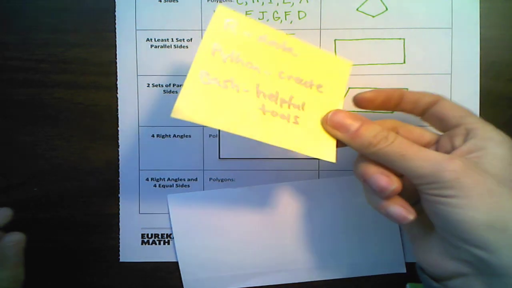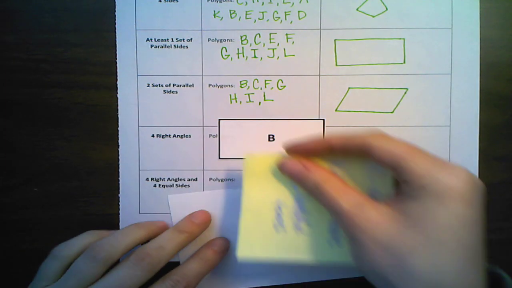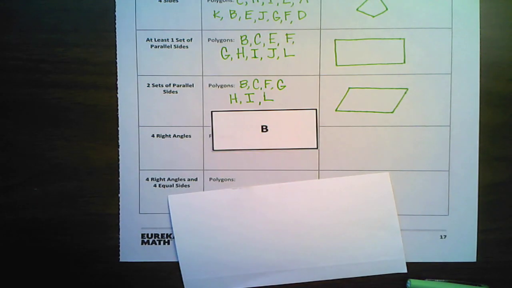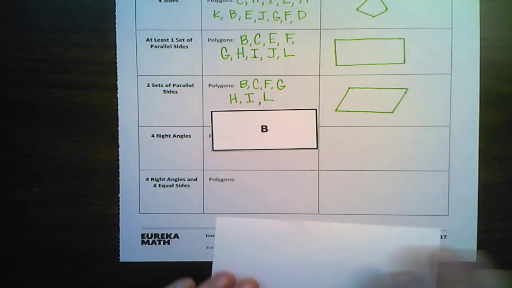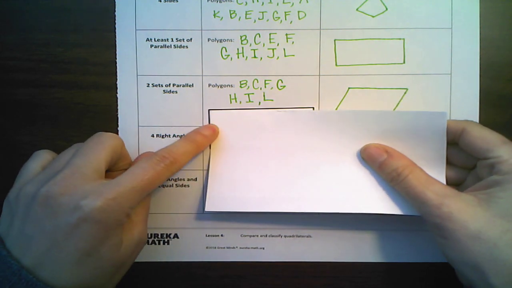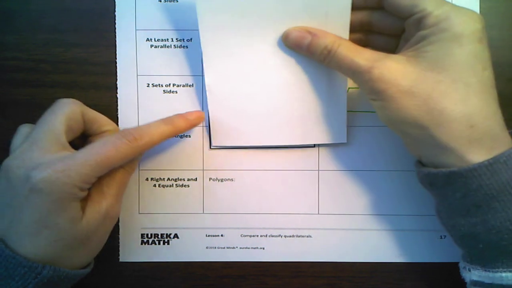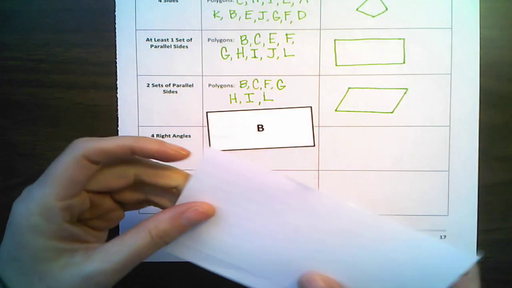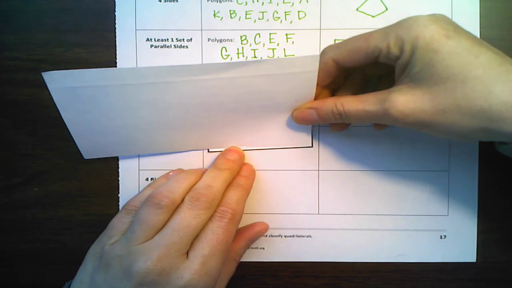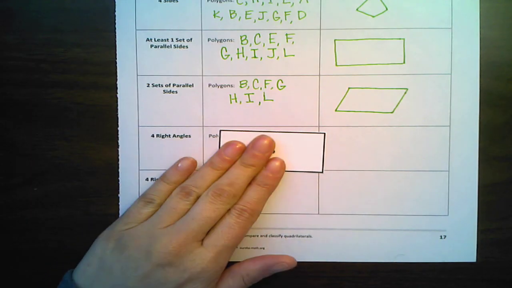Like Seamus has this Post-it. I could use a corner of this, right? That would work. So any piece of paper you just have lying around will do. So let's see. It fits perfectly, there's 1. It fits perfectly, there's 2. Fits perfectly, there's 3. Fits perfectly, there is 4. This has 4 right angles. Good job, B.